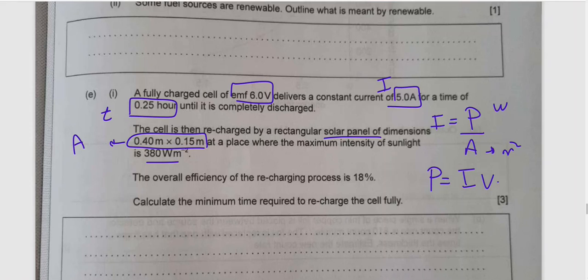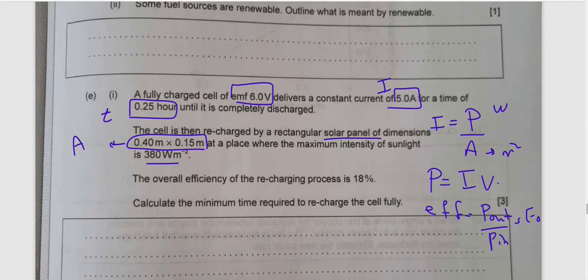Okay, so calculate the minimum time. The efficiency is energy out over energy in, or power out over power in.